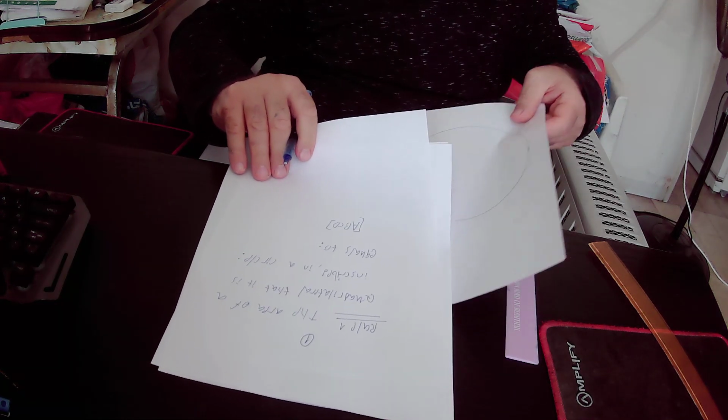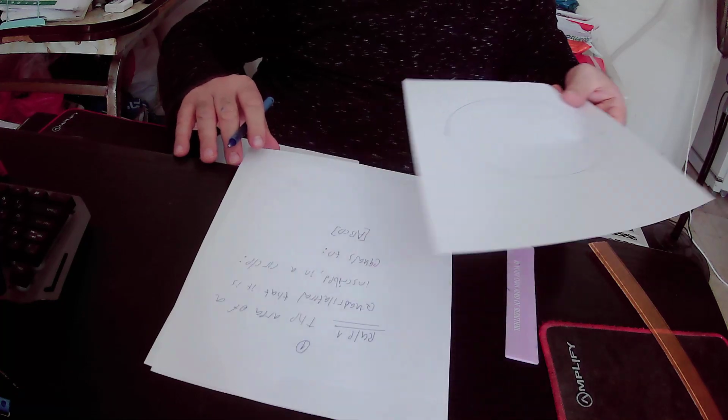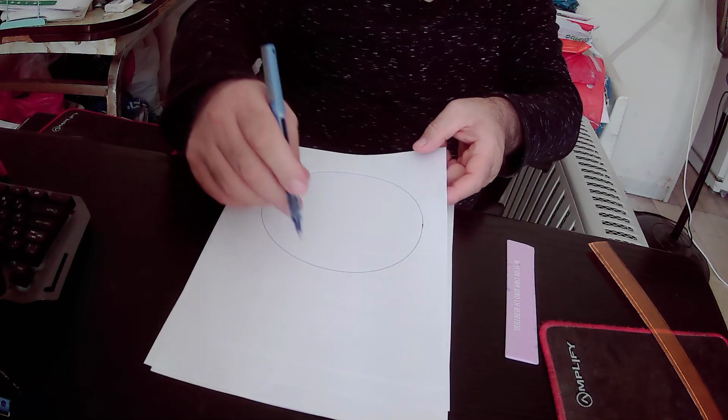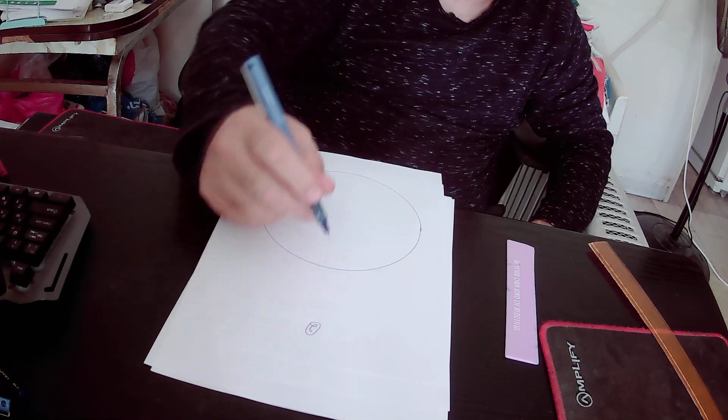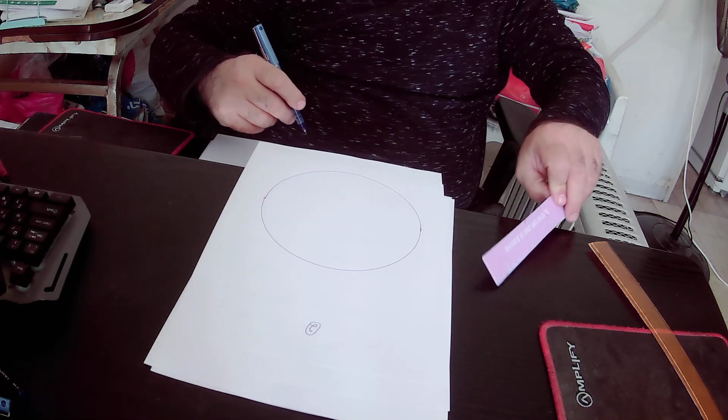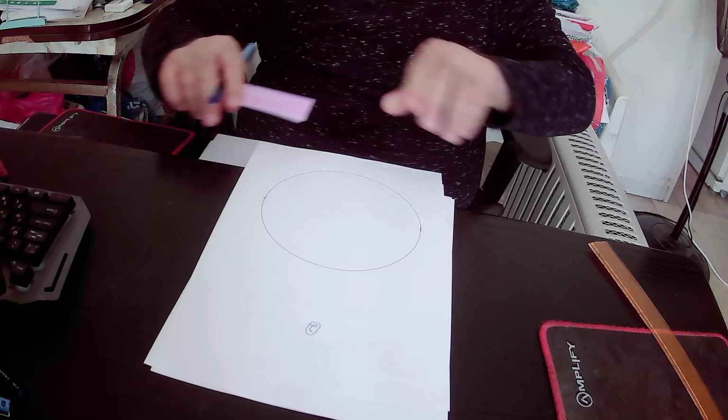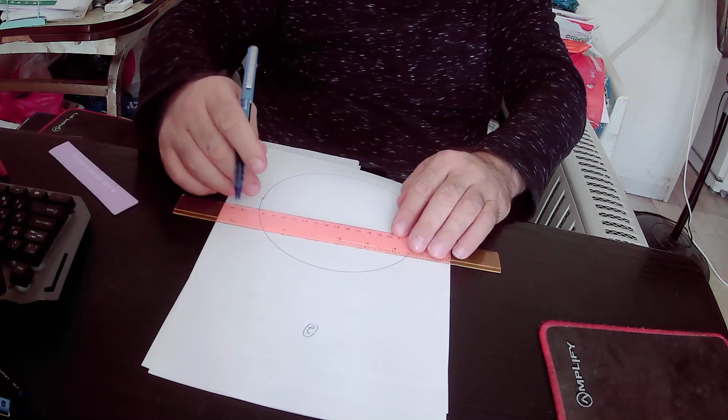ABCD. So here we have a circle, and inside this circle we have a quadrilateral.